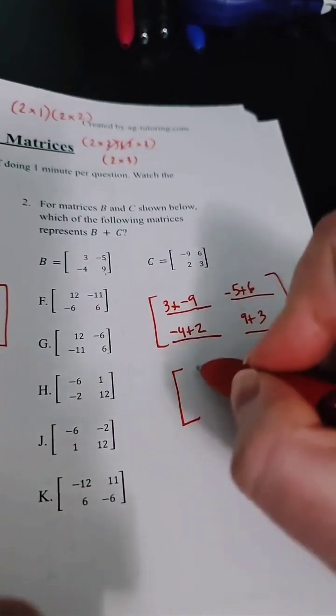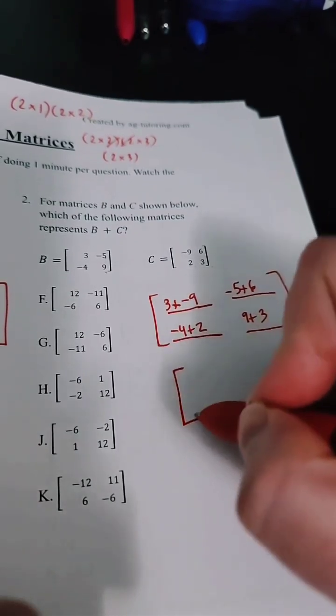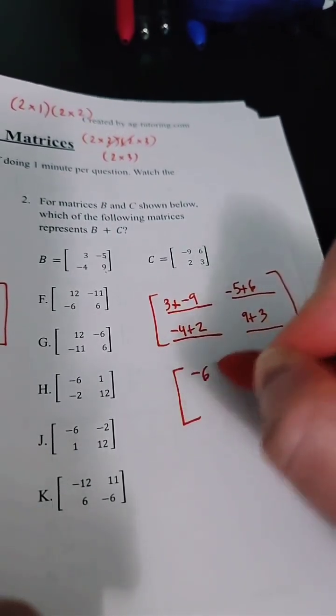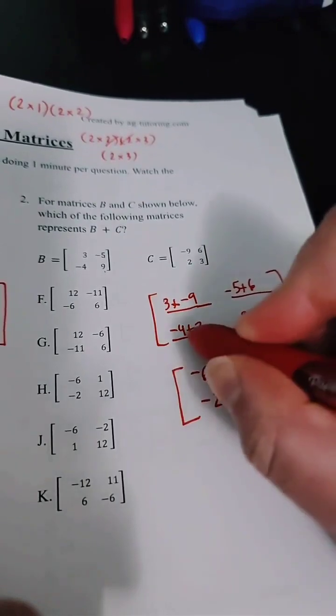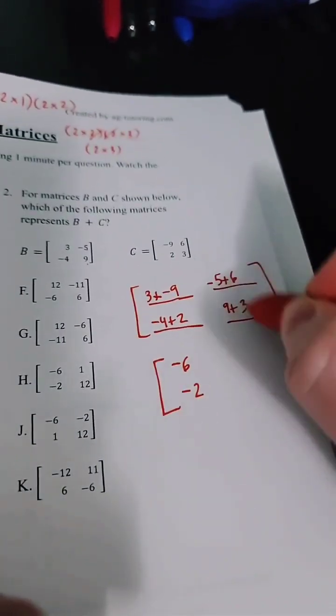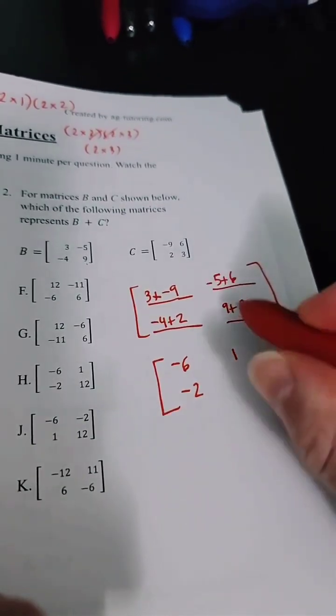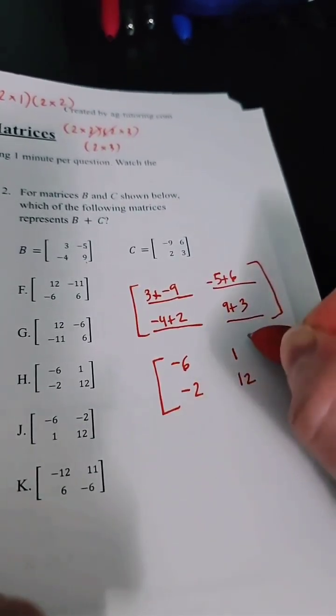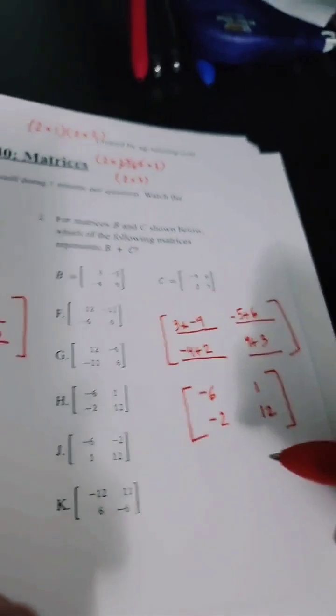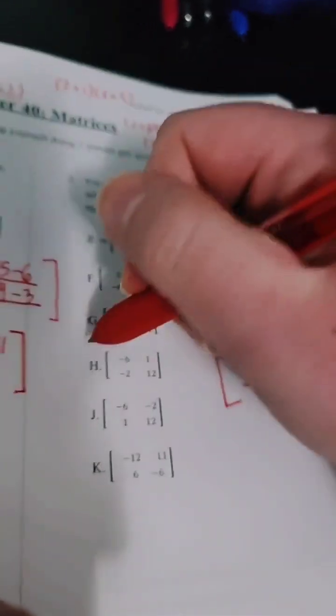So 3 plus negative 9 is going to be, sorry, I'm a little OCD, so that's going to be negative 6. And then negative 2, because negative 4 plus 2 is negative 2. Negative 5 plus 6 is going to be 1. And then 9 plus 3 is going to be 12. So then this would be H right over there.